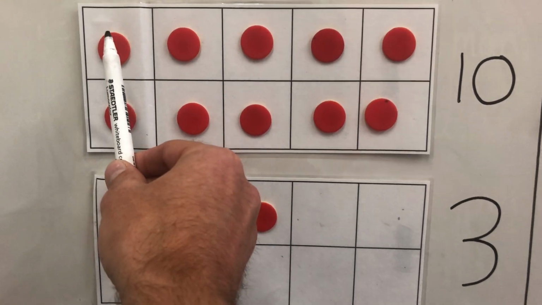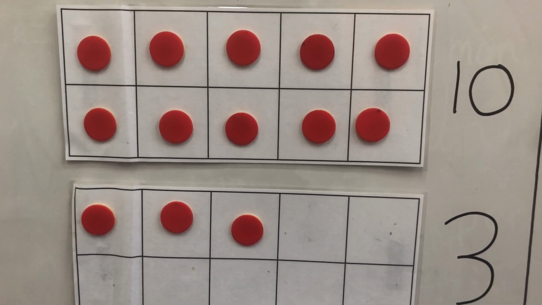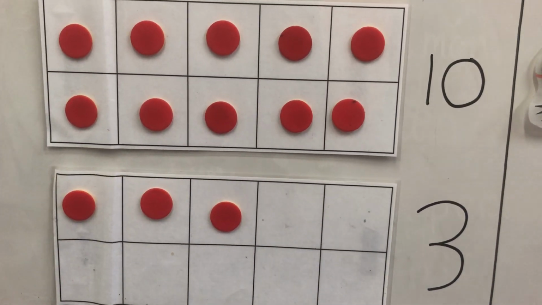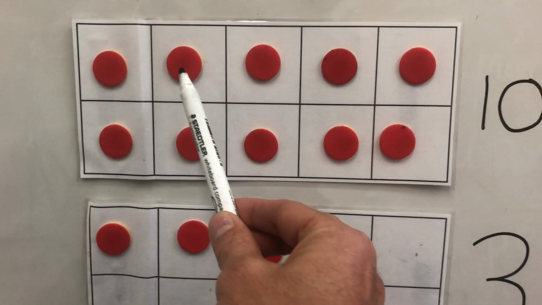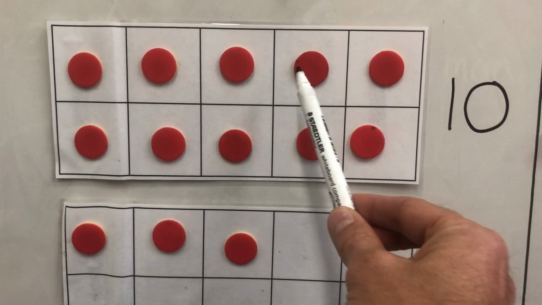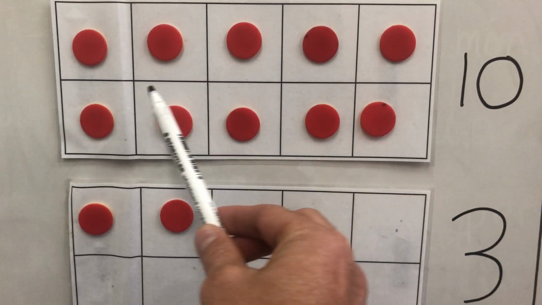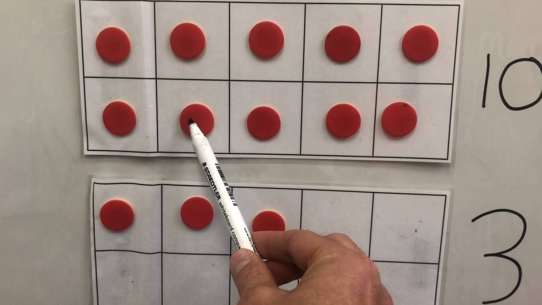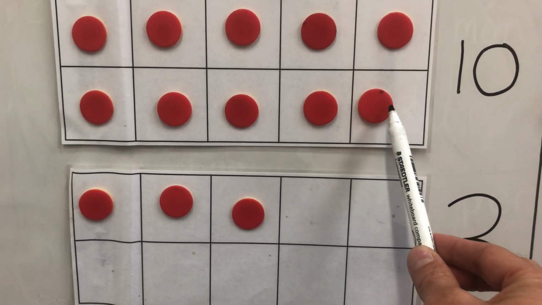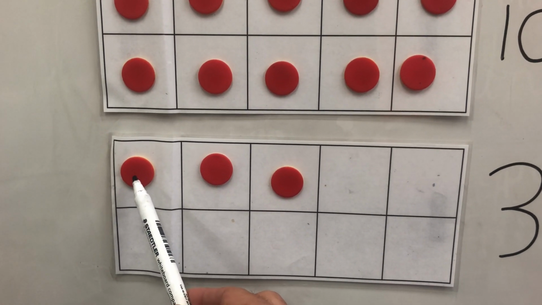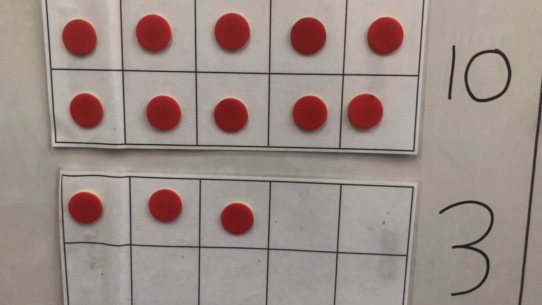When I'm counting, make sure you're counting as I move from each coin to each coin. Don't just count without looking. You have to count at each thing. So 1, 2, 3, 4, 5, 6, 7, 8, 9, 10, 11, 12, 13. There we go.